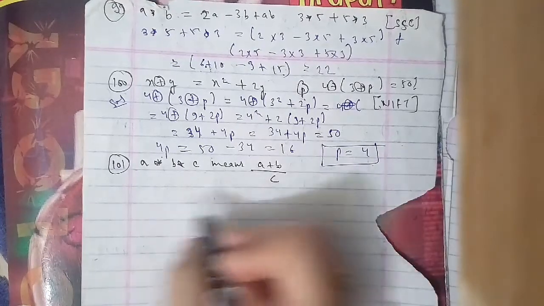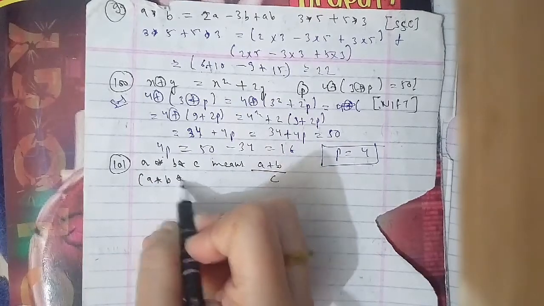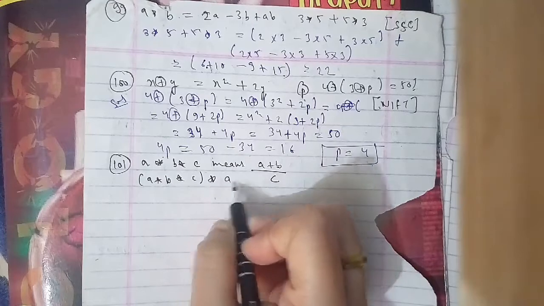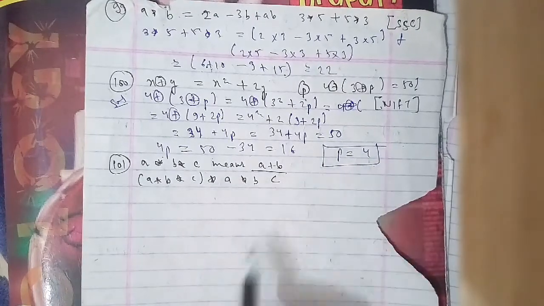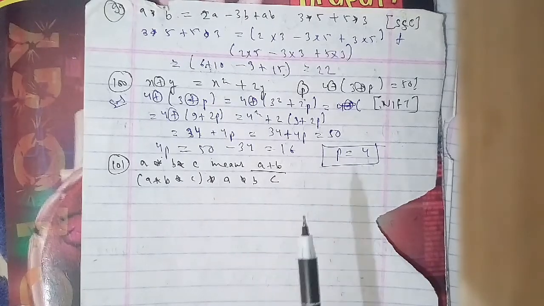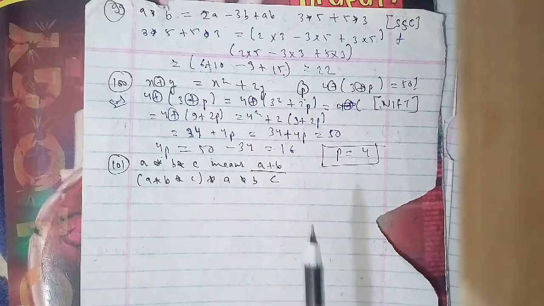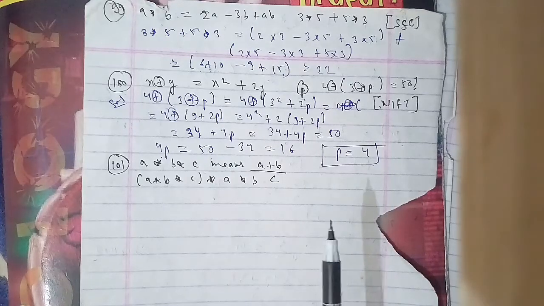Then you have to find out a asterisk b, asterisk c, asterisk a, asterisk b is equals to. For this we have options: 0, 1, a plus b plus c plus ab upon ab, a plus b plus ac upon bc, ab plus bc plus ca upon a plus b plus c here.